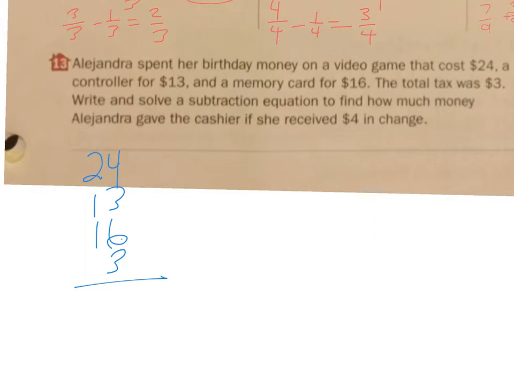So 6 plus 3 is 9, plus 3 more is 12, plus 4 is 16, and then 1, 2, 3, 4, 5. So she spent $56 on her birthday.